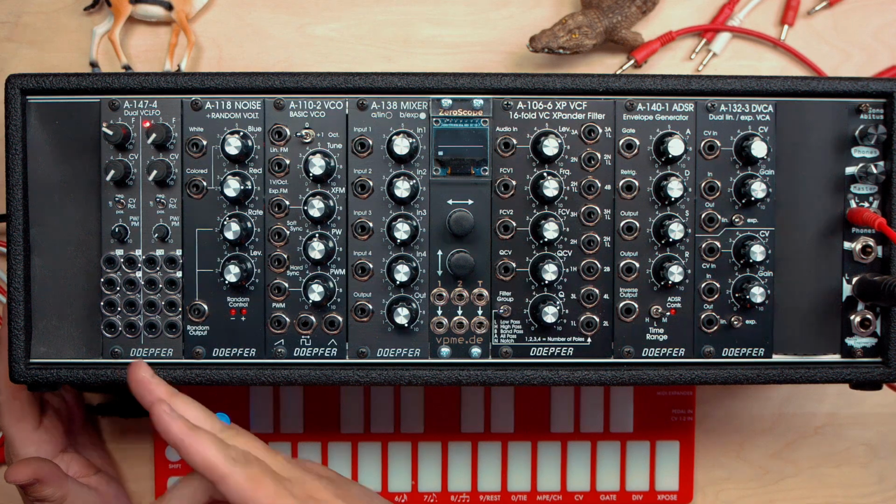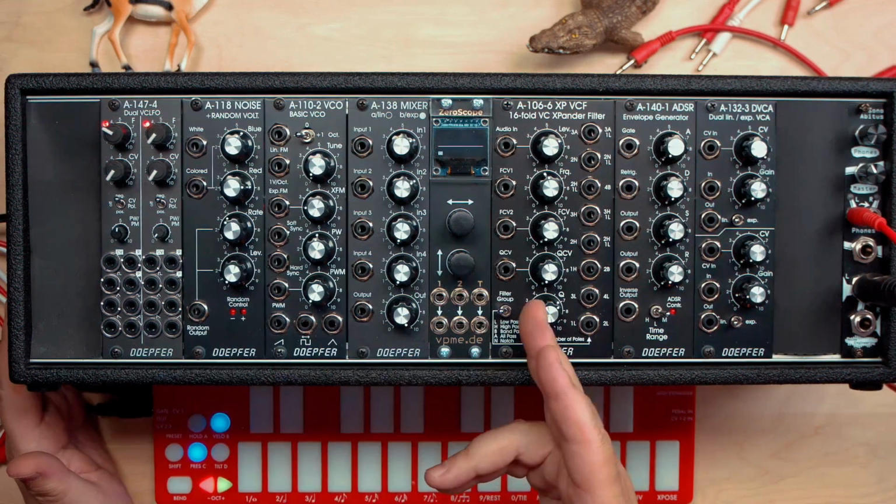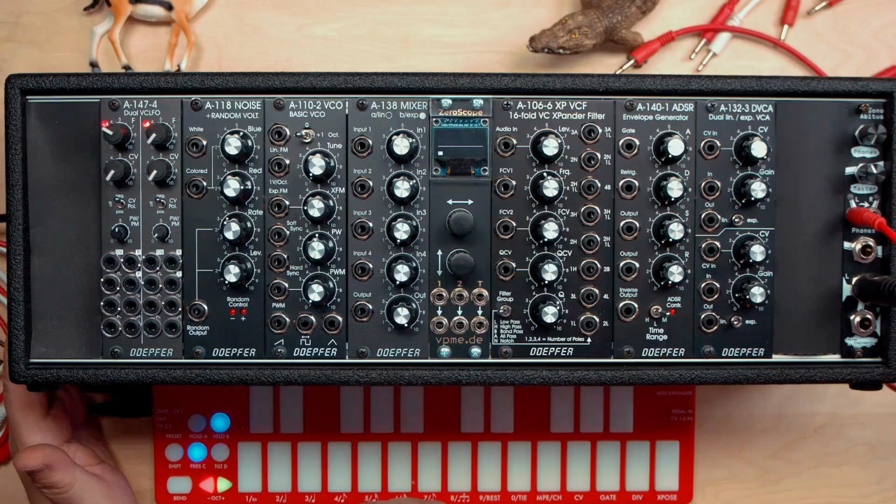So by the time we're done, not only will you have a greater understanding of the various components and how they interact, but also you will know why it's called a subtractive synthesizer. So let me just grab my headphones and let's kick it off.